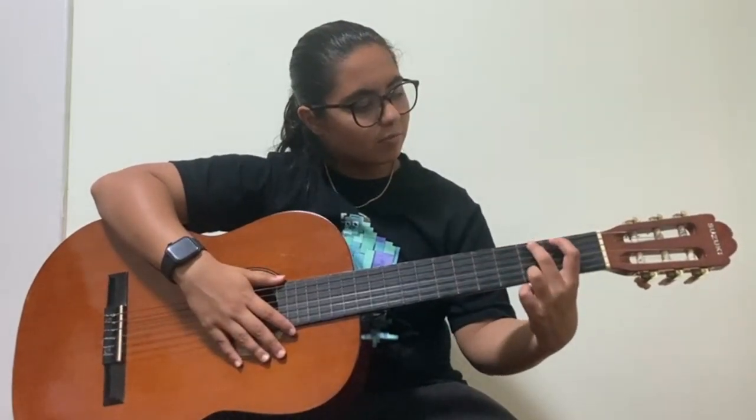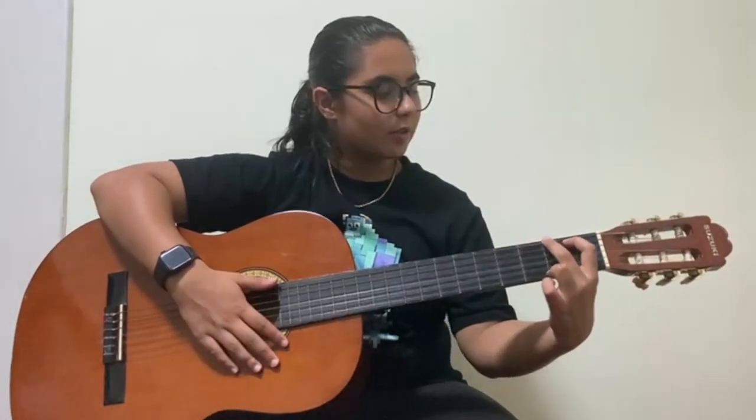Now, frets are very useful when you're learning how to play chords, as they can help you play different notes, which help you play chords, and if you put your fingers in the wrong place, it can sound very weird. Now that we know this, let's look at tabs and how they help us play the guitar.